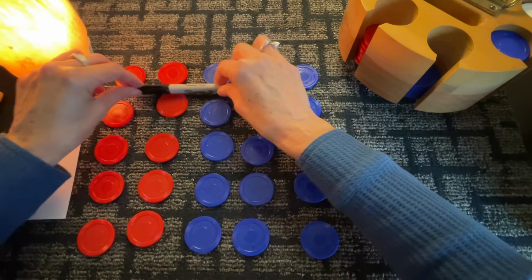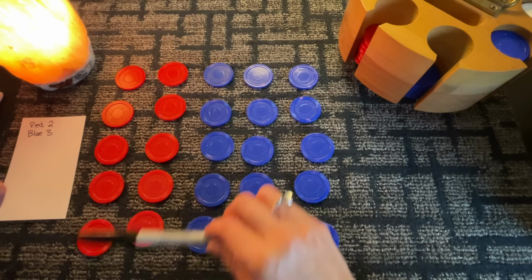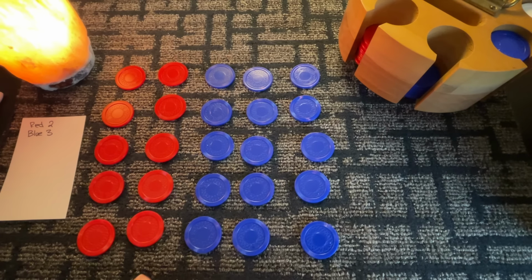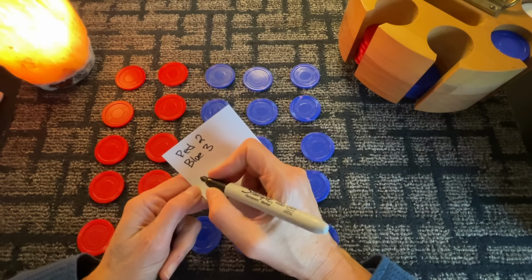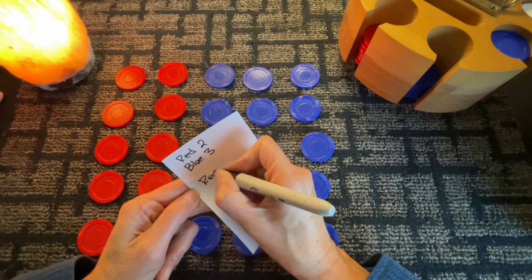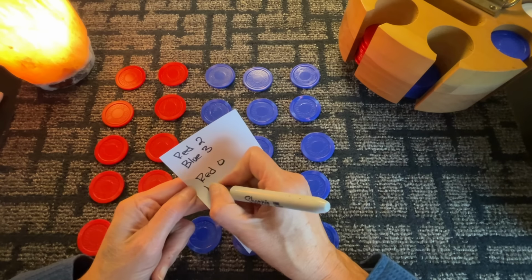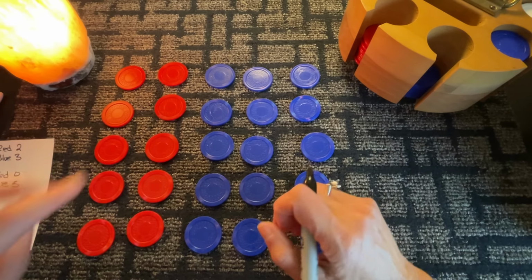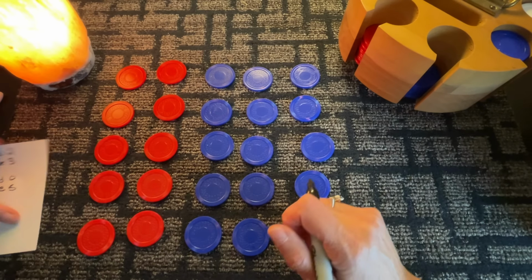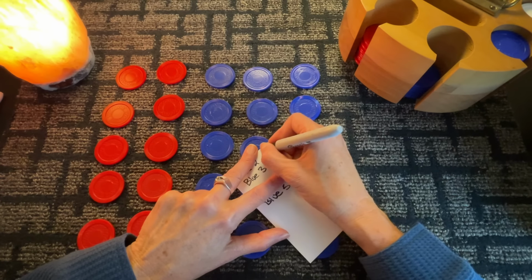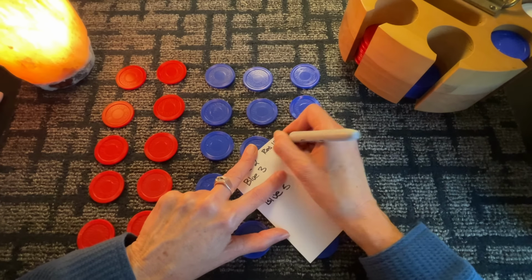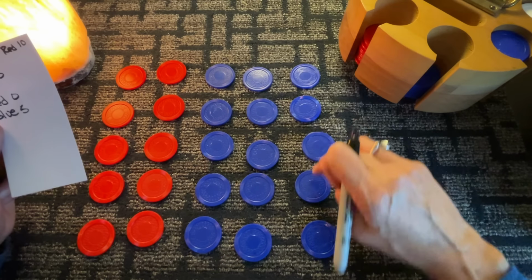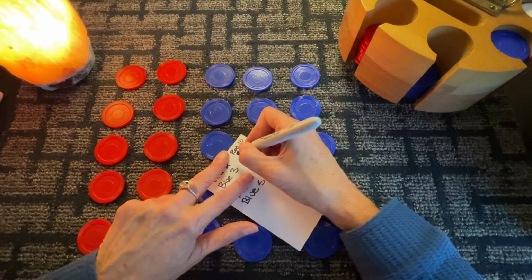Now, if you cut it going this direction, now blue has won 1, 2, 3, 4, 5. So in that way, red has won 0, and blue has won 5. Wait, let's count up how many we have. 2, 4, 6, 8, 10. All together, we have red has 10 precincts, and blue has 10, 11, 12, 13, 14, 15 precincts.